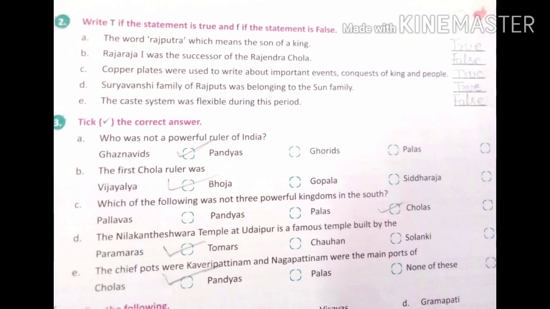Who was not a powerful ruler of India? So, the answer is Ghaznavids. The first Chola ruler was Vijayalaya.